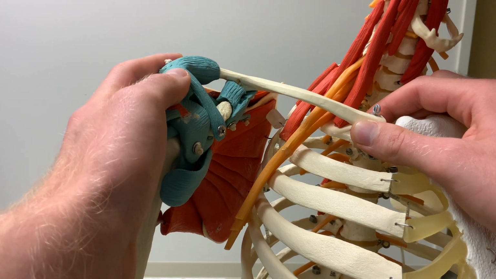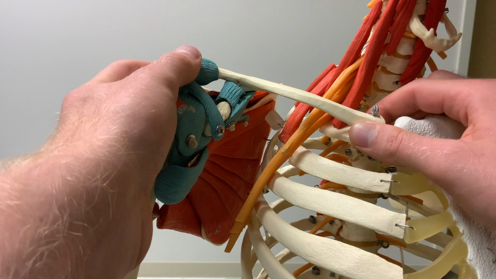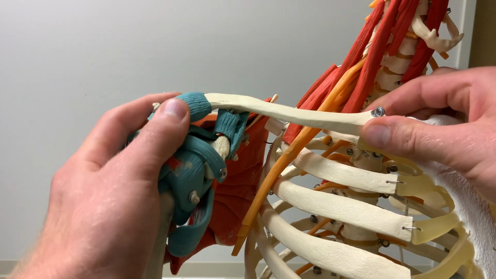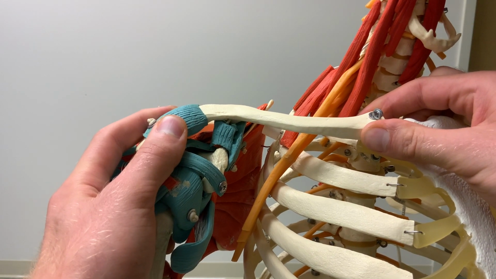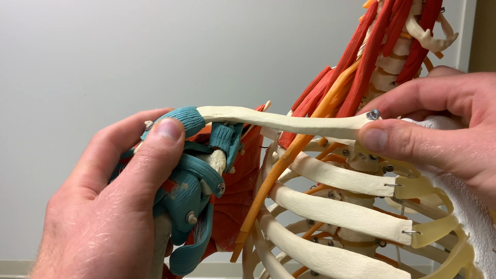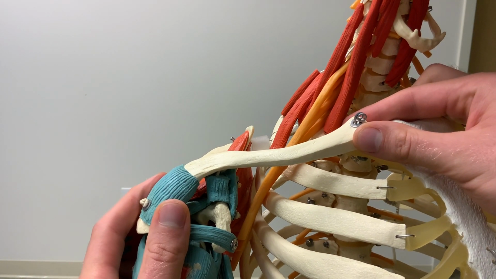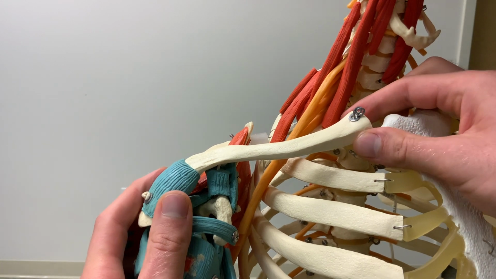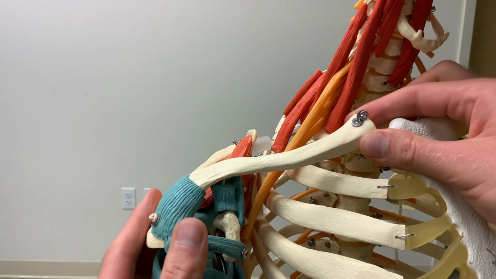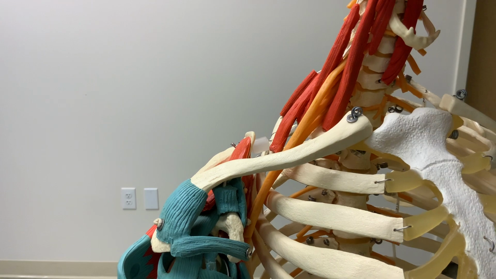Then for depression, we're going to have the exact opposite. We're going to have an anterior spin, and then we are also going to have an inferior roll and a superior glide because of that convex surface.